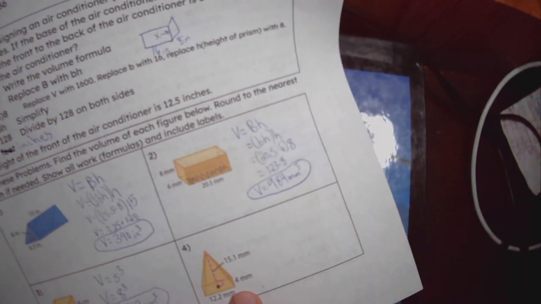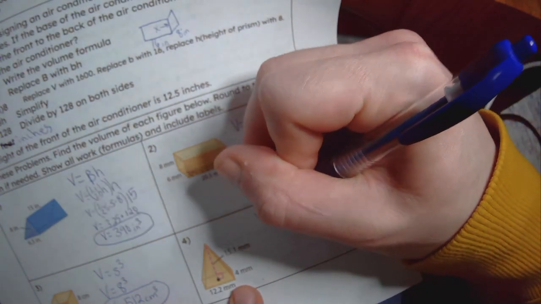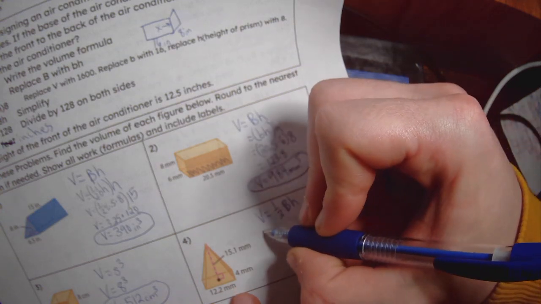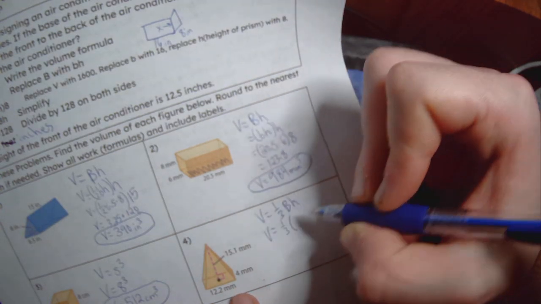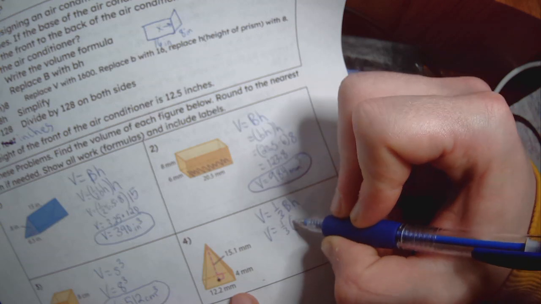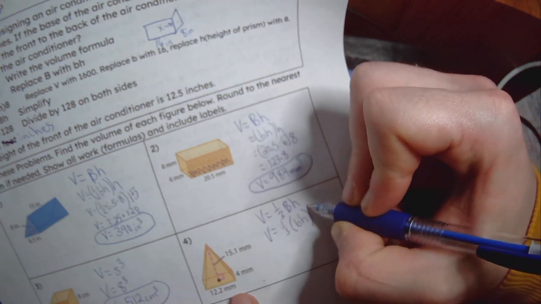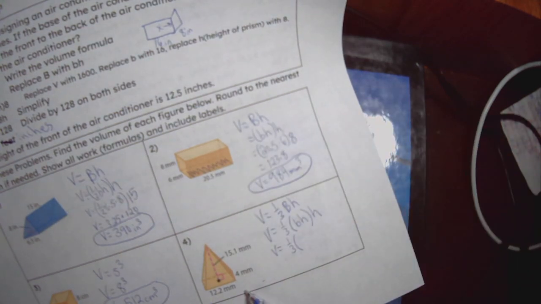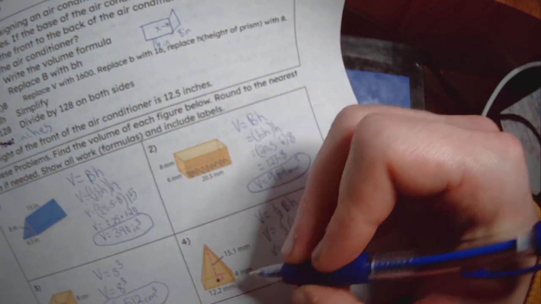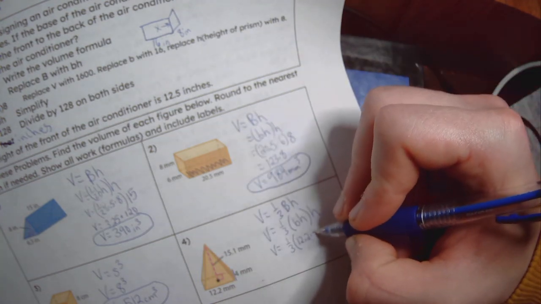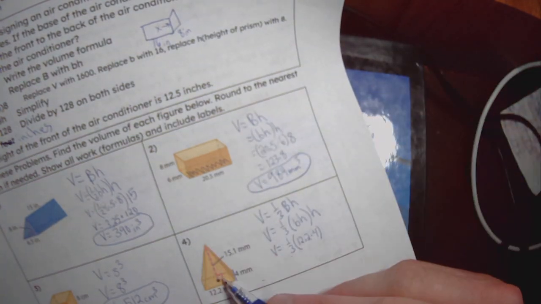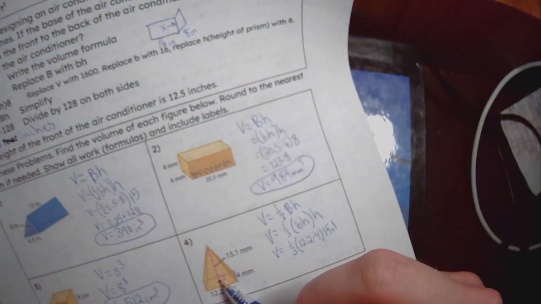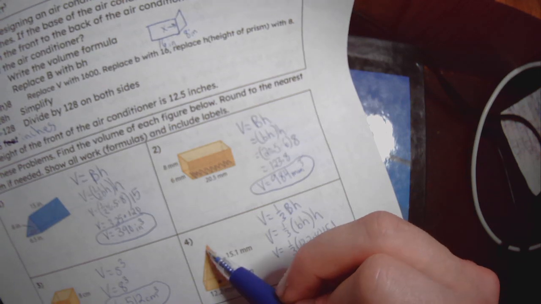And then I have a pyramid here. So my volume formula is 1/3 area of the base times the height. Again, I'm going to do some substitution. 1/3. We're going to substitute in the formula for a rectangle, which is base of the rectangle times height of the rectangle times height of the prism. Okay, now let's fill this in. 1/3. The base of the rectangle is 12.2. The height of the rectangle is 4. The height of the pyramid is 15.1. Again, you notice it makes a 90-degree angle and it's inside the pyramid up to the vertex.